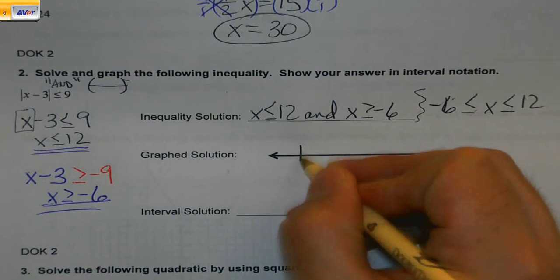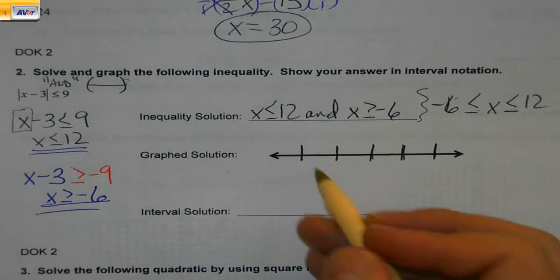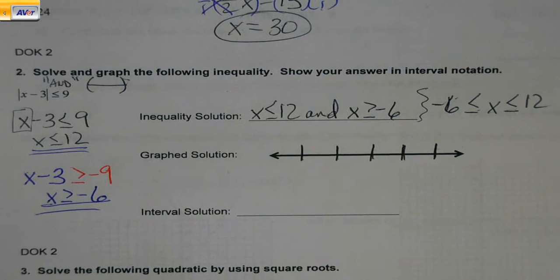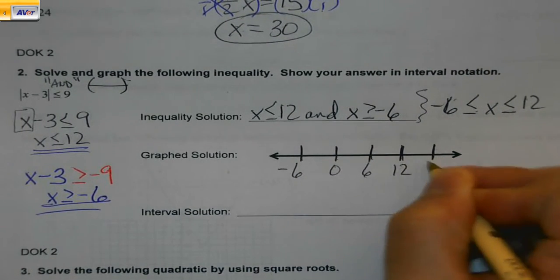My graphed solution, again, when I'm making my line, I can't just put the negative 6 and 12. I got to show some number sense here. So I notice they're counting by 6s, though. So maybe, well, that's not a bad idea.